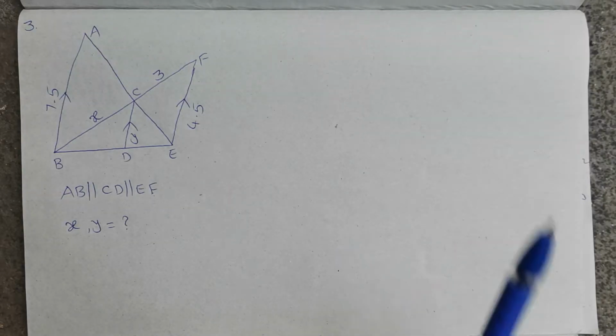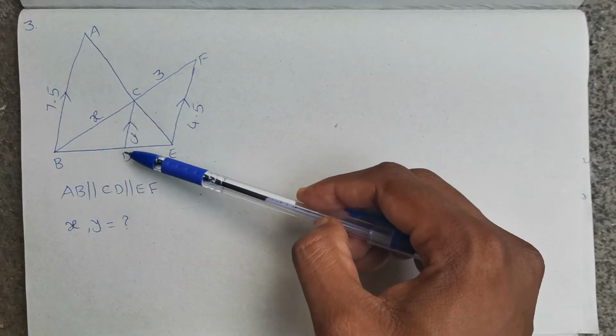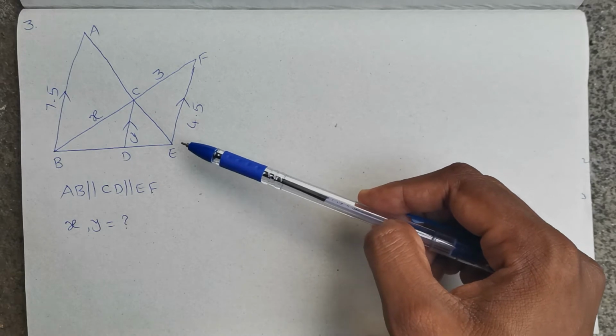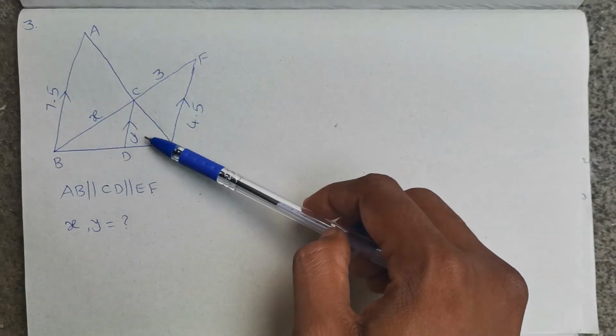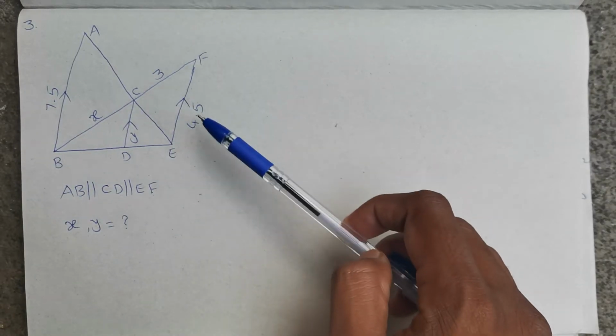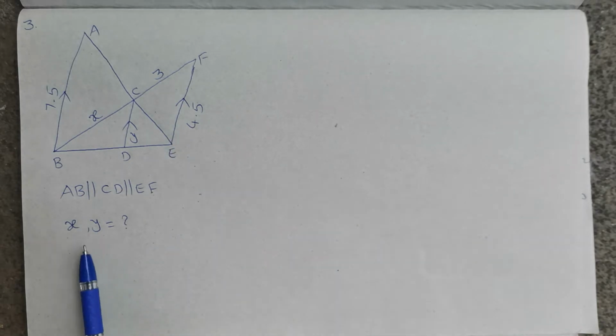Next, question number 3. AB is parallel to CD is parallel to EF, and he gave the measurements of AB as 7.5, CD as Y and BC as X, CF as 3 and EF as 4.5, and all the measurements are in centimeters. Then he is asking to find the values of X as well as Y.